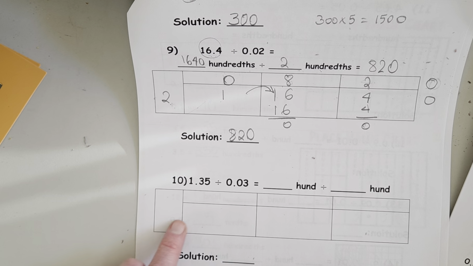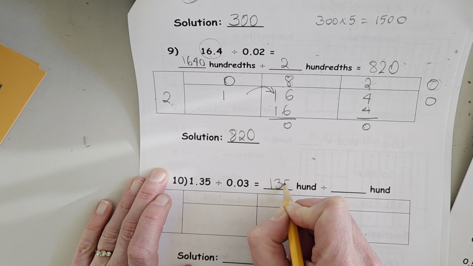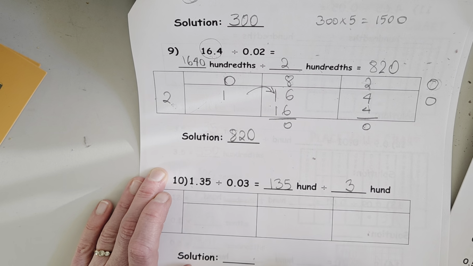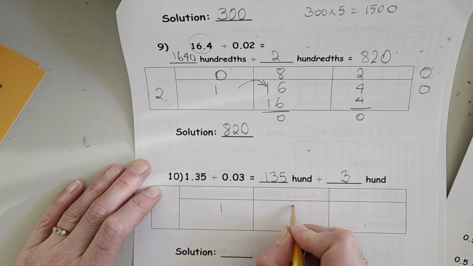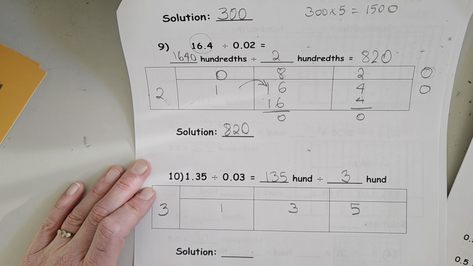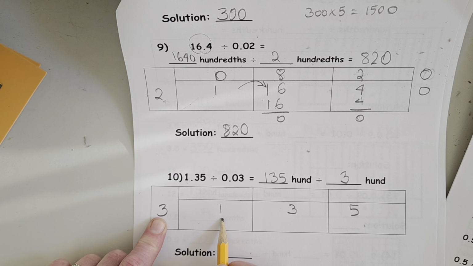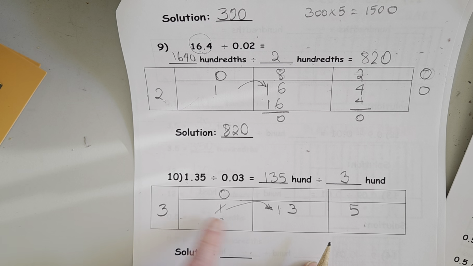Next one. Here we have a number in the hundredths, 135 hundredths, divided by 3 hundredths. Okay, let's put that down here, 135 hundredths divided by 3. Can 3 go into 1? No. Can 3 go into 13?